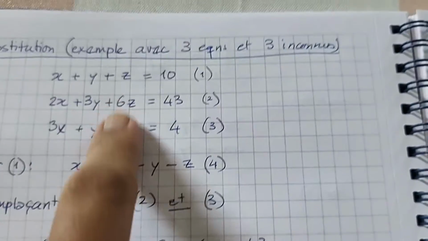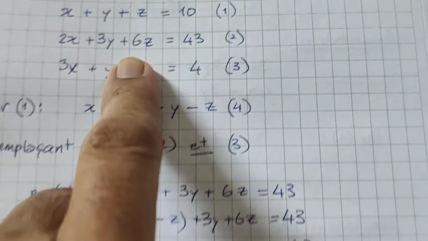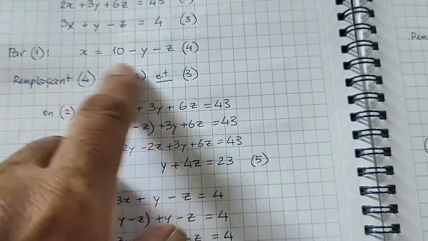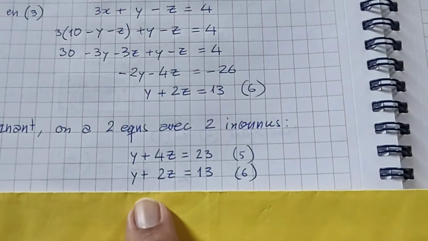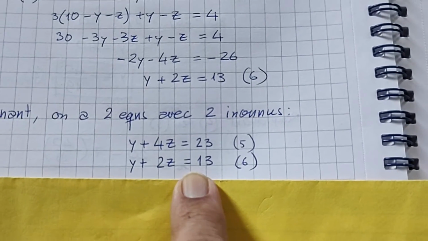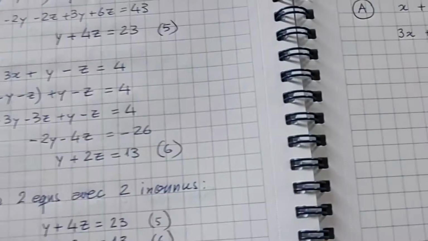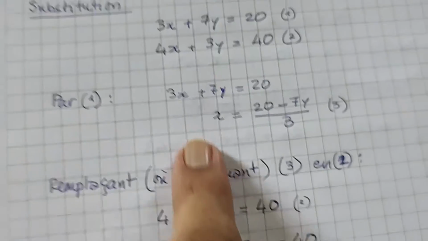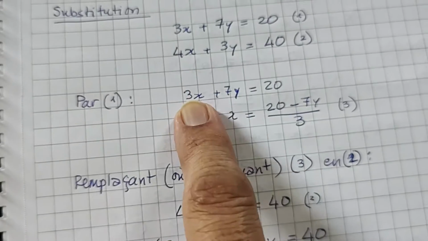So we started the problem with 3 equations and 3 unknowns, and by substituting, we removed one unknown and we now ended up with 2 equations and 2 unknowns. And we know how to solve this because this is what we did here. We started with 2 equations and 2 unknowns and we did it.